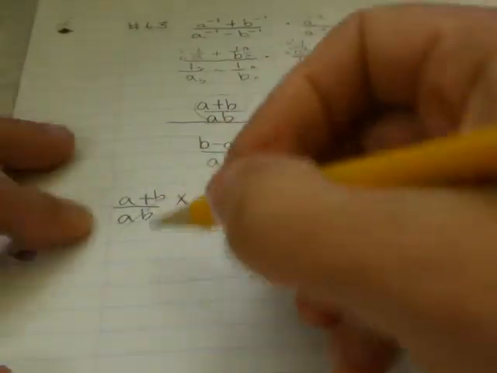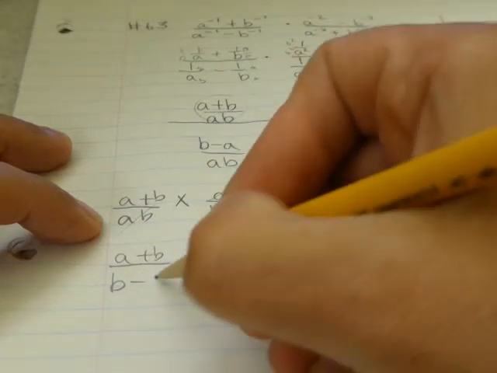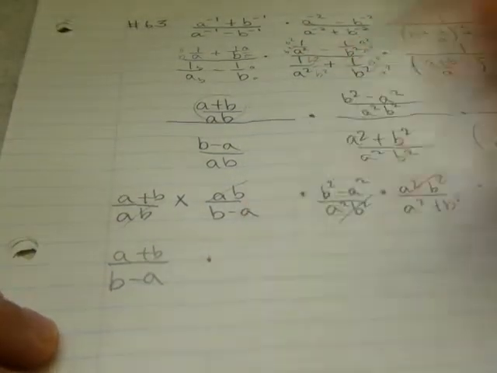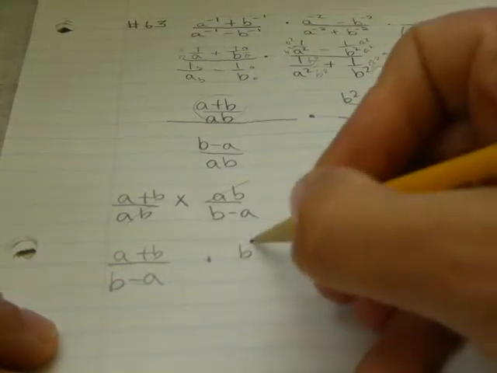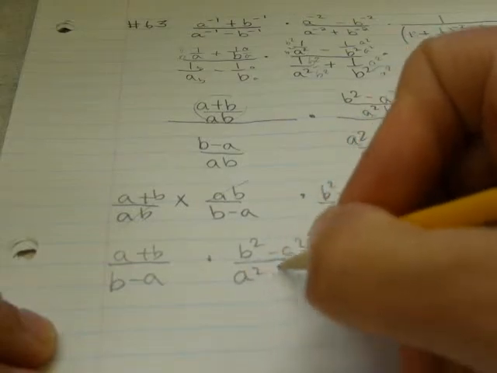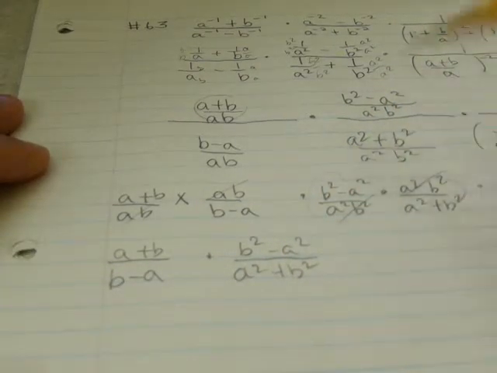Back to the beginning. So this is a plus b over b minus a multiplied by b squared minus a squared over a squared plus b squared. So that's from this group.